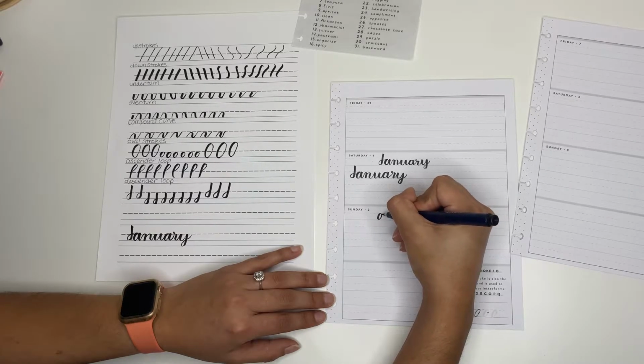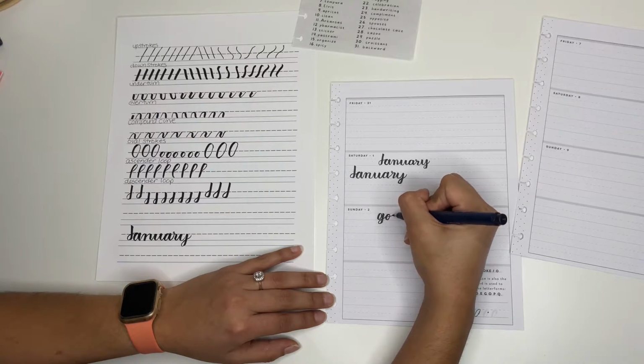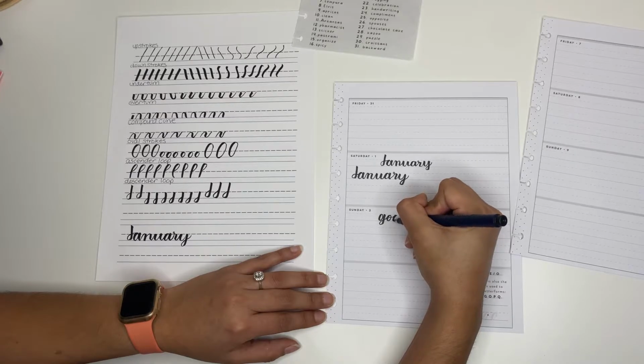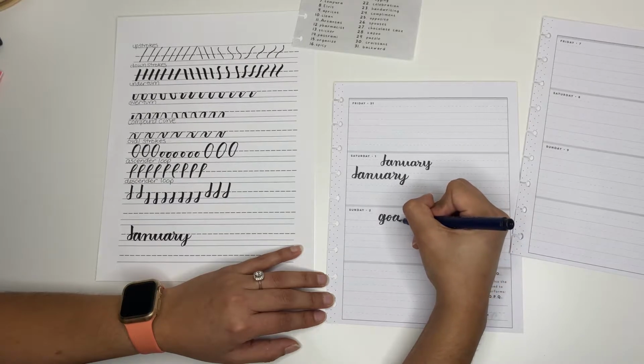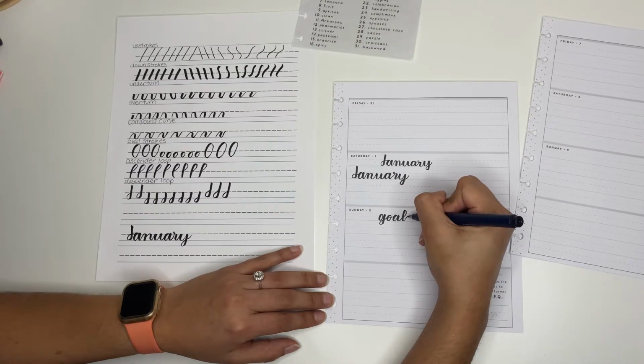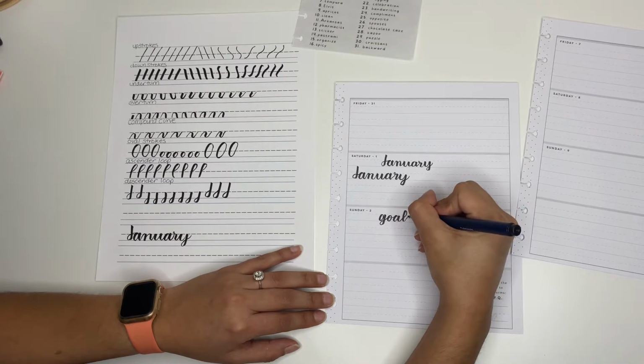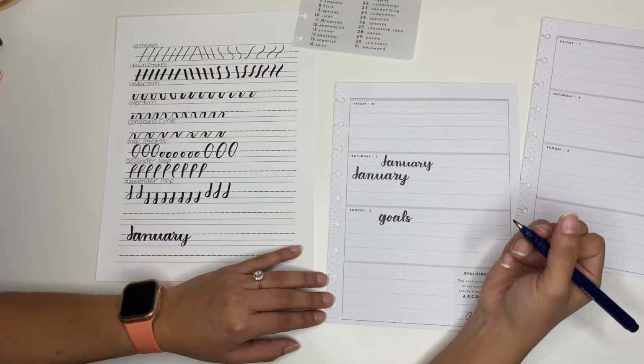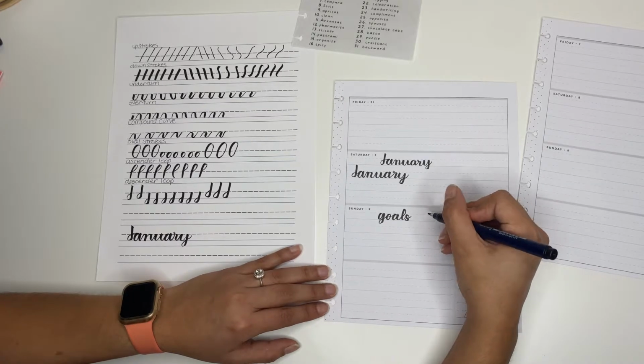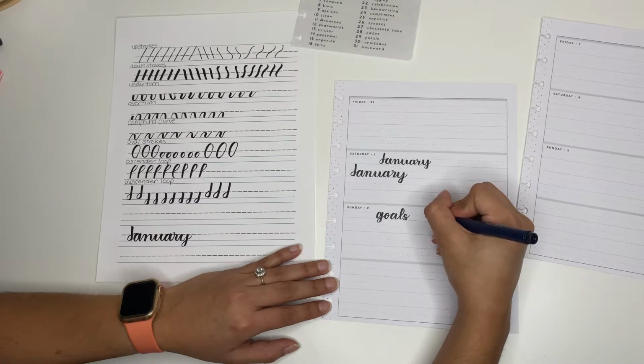So I go ahead and start the G with an oval stroke, and then a descending loop, then back up, another oval stroke for the O, an oval stroke again for the A, and then more of an ascending loop for the L, and then I go back up to the top, and then I just make like a regular S, like a manuscript S, and then I bring it up just a little bit towards the end to give it a little flair.